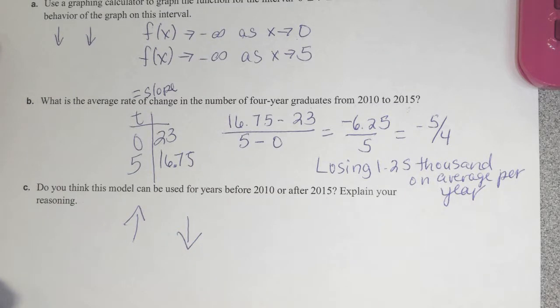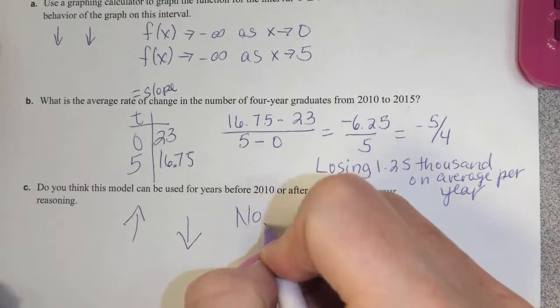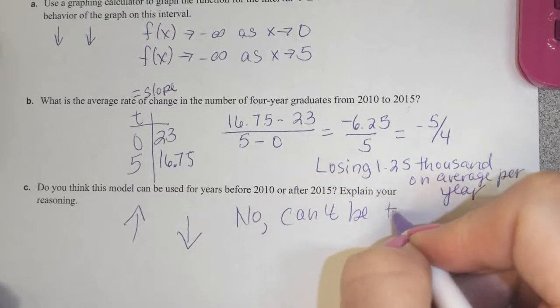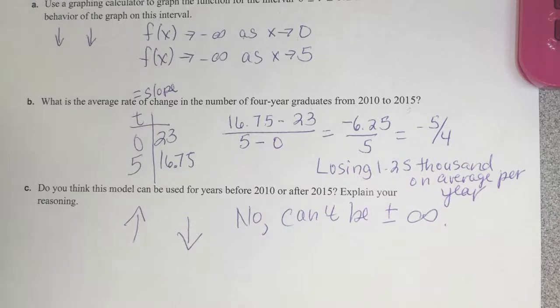No, I don't think it will ever be a time where we have negative infinity students graduating from college. And even before, we wouldn't have infinitely many students. So no, it can't be positive and negative infinity for the number of students.